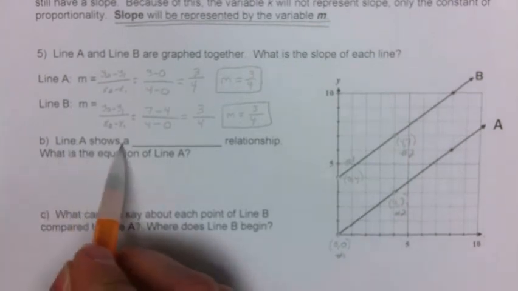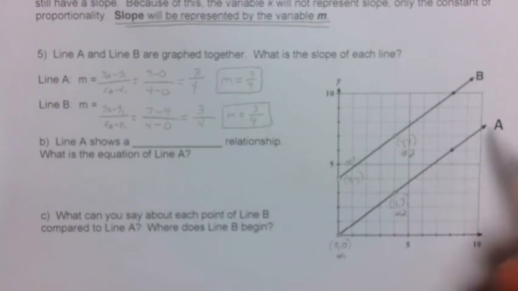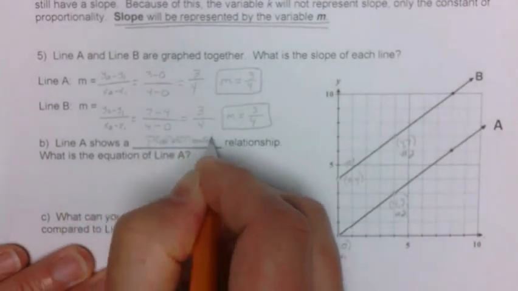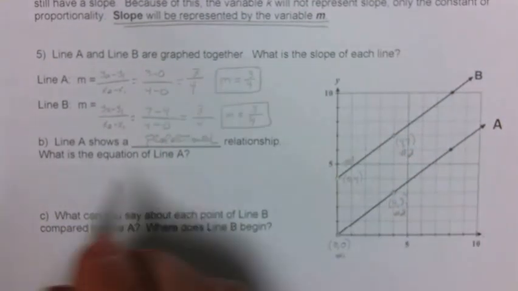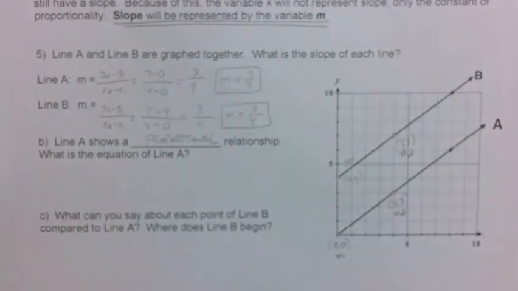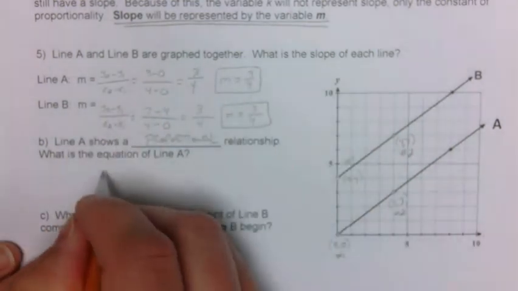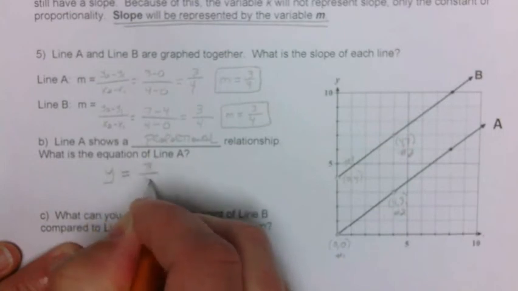Line A shows a blank relationship. Well, here's line A. It's a nice straight line, and it's going through the origin, so I know that it is a proportional relationship. What is the equation of line A? Well, it's a proportional relationship, which means it has to be in the form of y equals k times x. And if we remember from earlier, k, the constant of proportionality on a proportional relationship, is the same as the slope. So the constant of proportionality for line A is 3/4, which means that the equation is y equals 3/4 x.